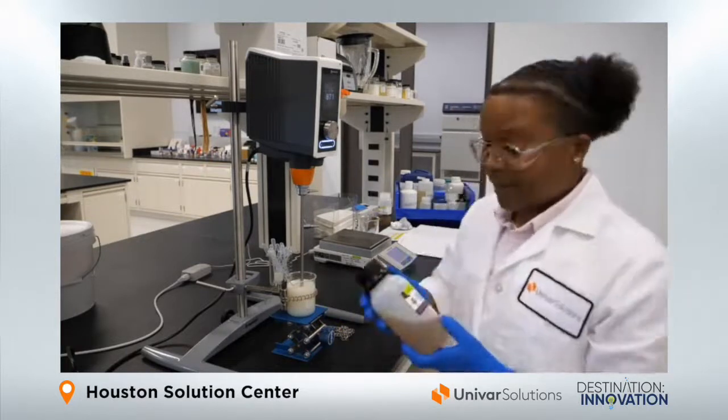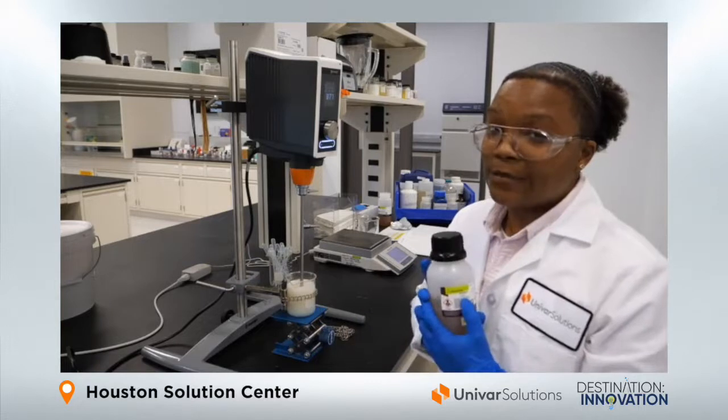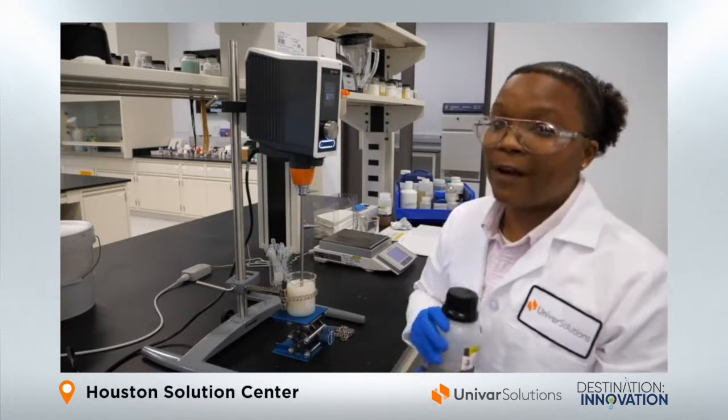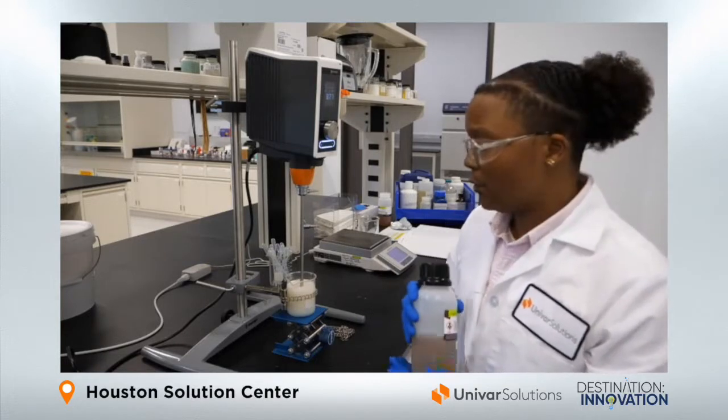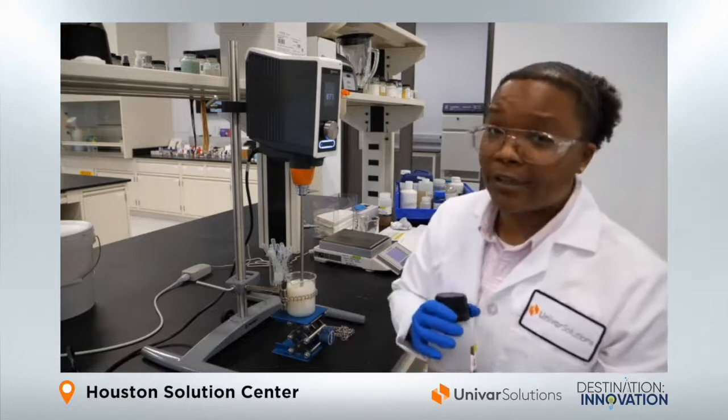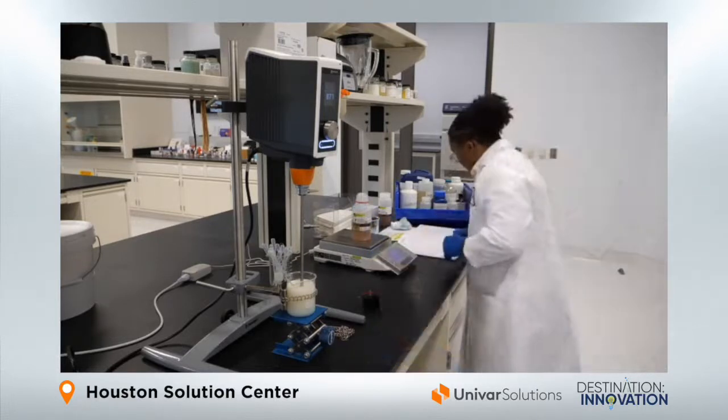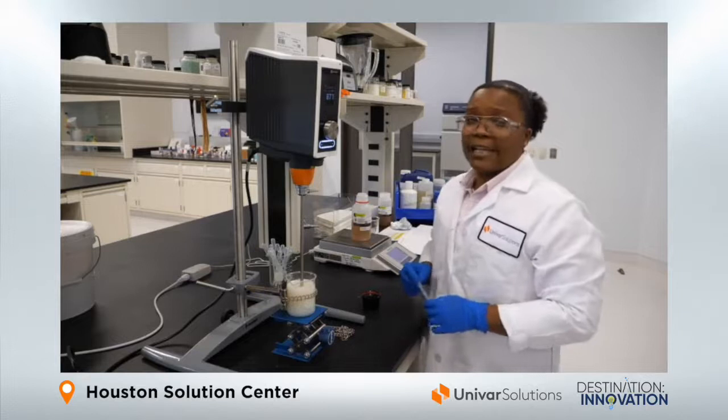And our next enzyme package from Novozymes is Pristine 100L. This one is actually a phosphodiesterase, so it's going to attack DNA in particular. And so our Pristine is going in at 4%.